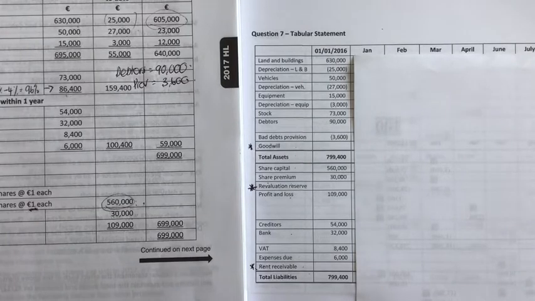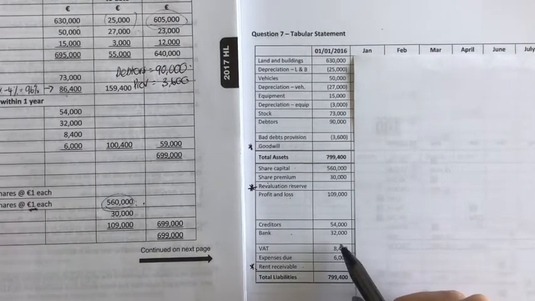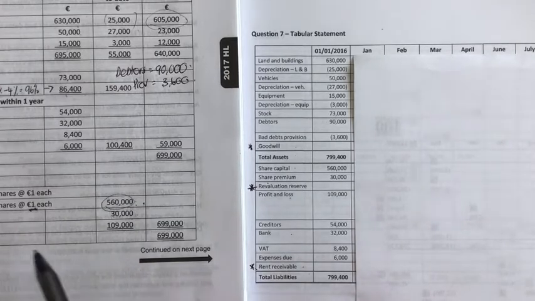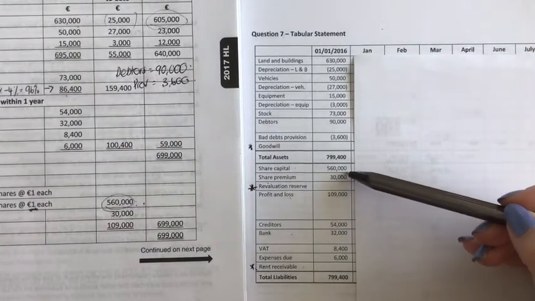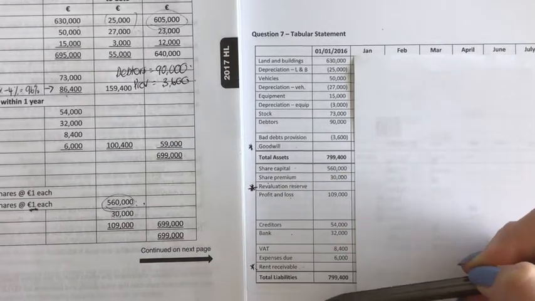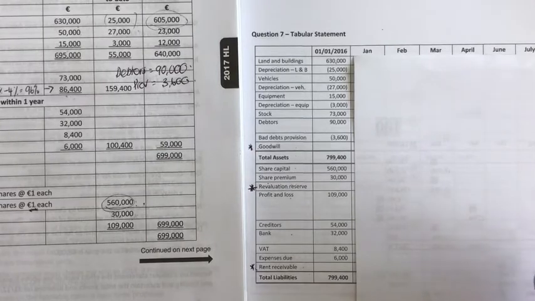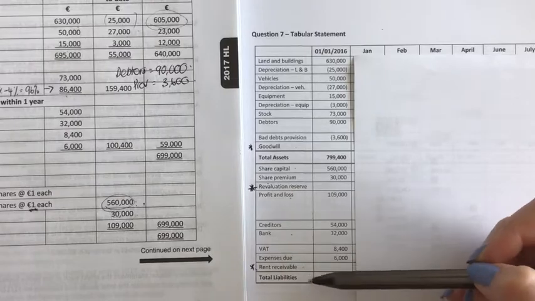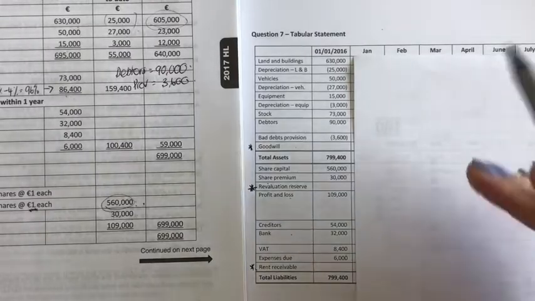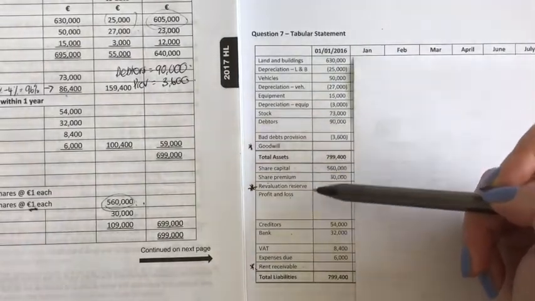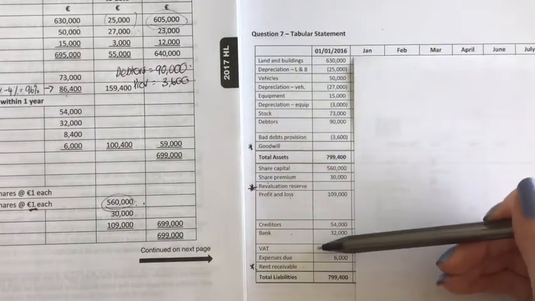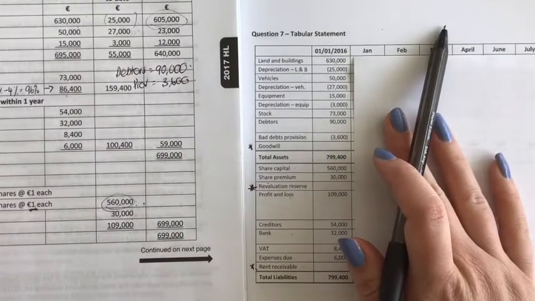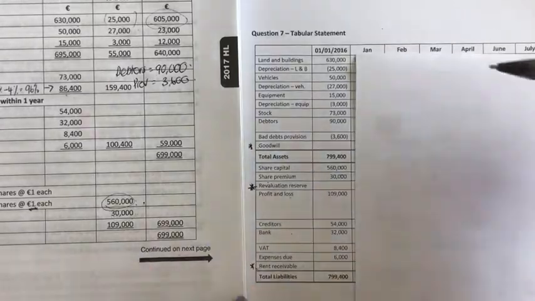But you need to make sure that you're doing your pluses and minuses right. Then you have your VAT of 8,400 and expenses due of 6,000. So you should have all of these, and then you can have revaluation reserve and rent receivable at the bottom if that makes more sense to you. Because you won't know at the start of the question that you're going to have a revaluation reserve or that you'll have rent receivable. Okay, and that is the starting position. That's all your figures in your tabular statement, and then you're going to work through each month and fill them in as we go.